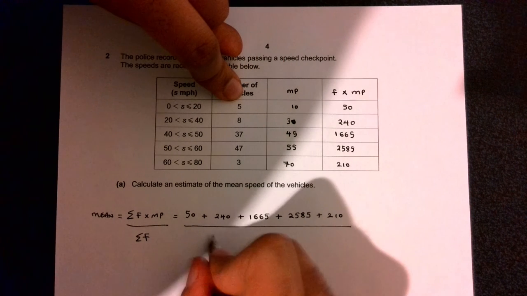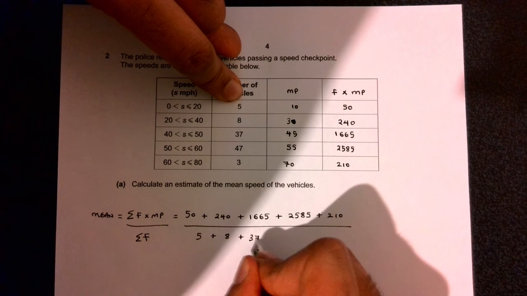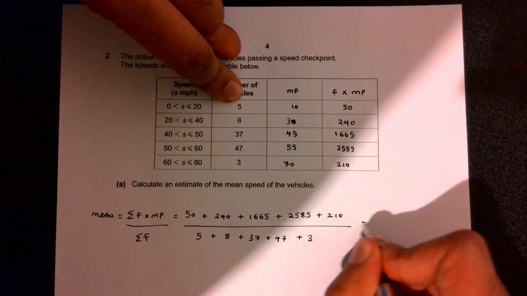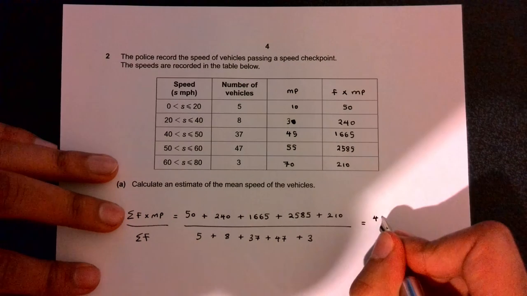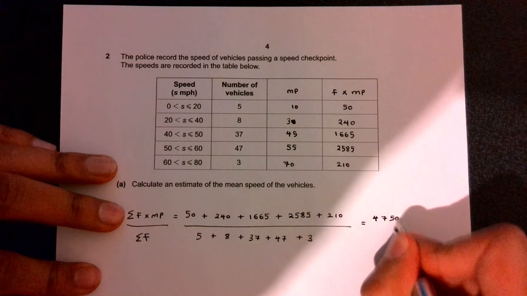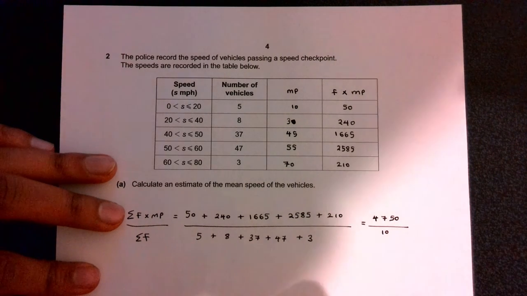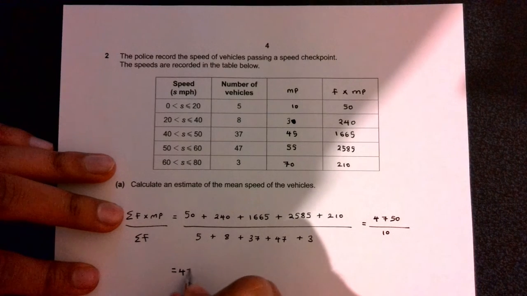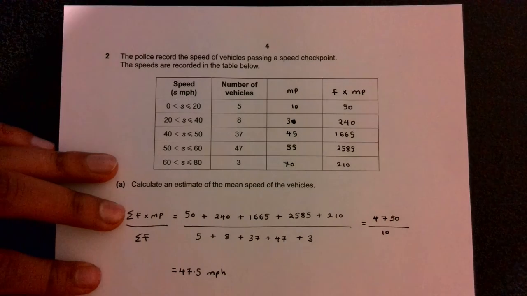We have 5, 8, 37, 47 and 3. So on the top we get a total of 4,750. On the bottom we get a total of 100, and dividing these quantities by each other we get 47.5 miles per hour, which is our final answer.